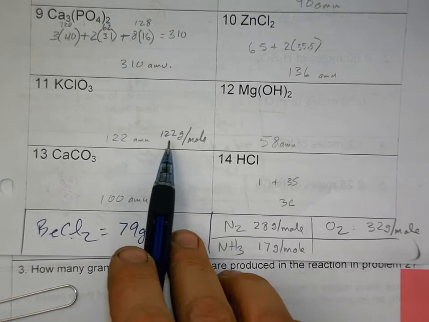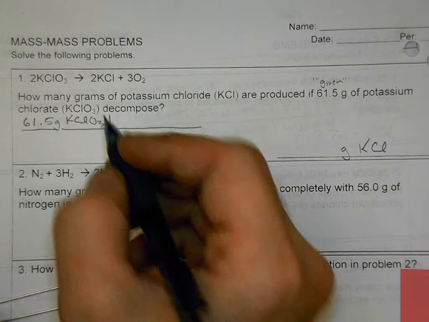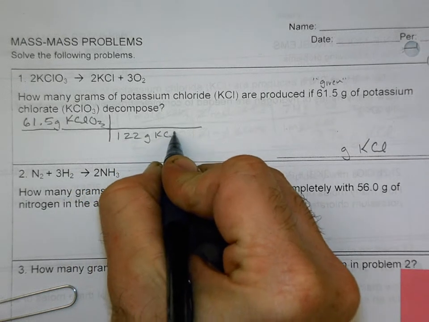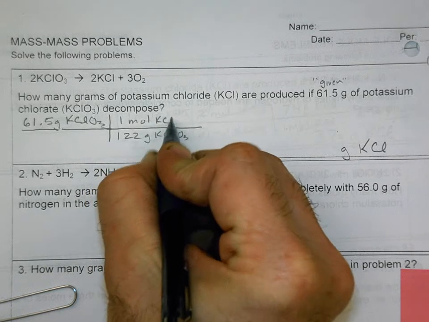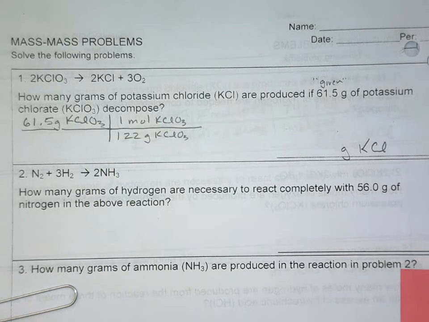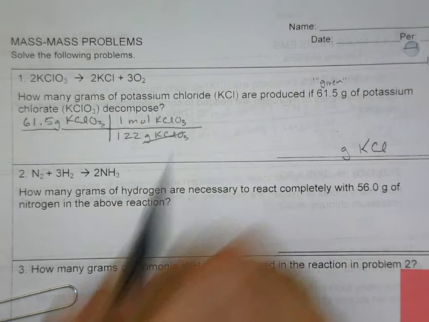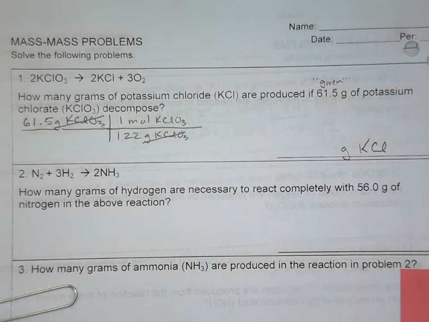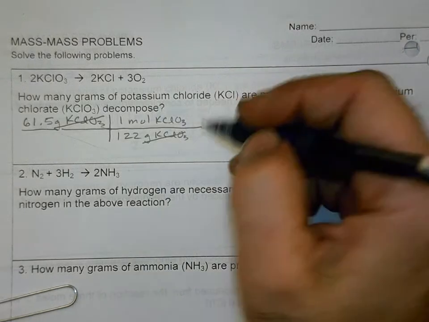We've already calculated that the molar mass is 122 grams per mole. So we'll put 122 grams KClO3 in 1 mole KClO3. Grams KClO3 cancel, as these do right here.